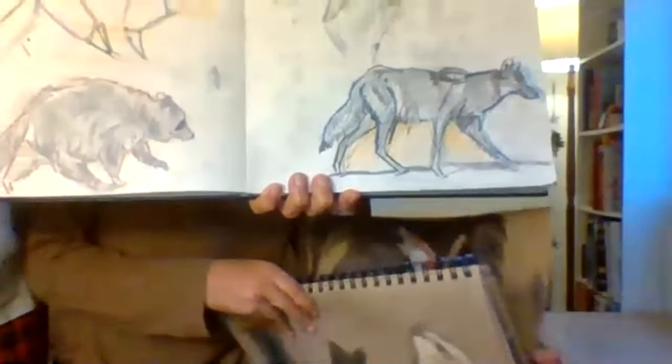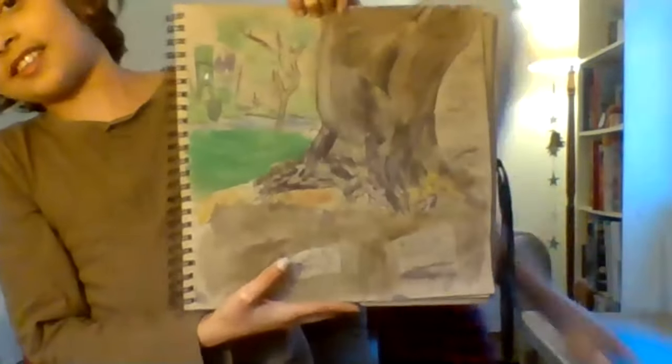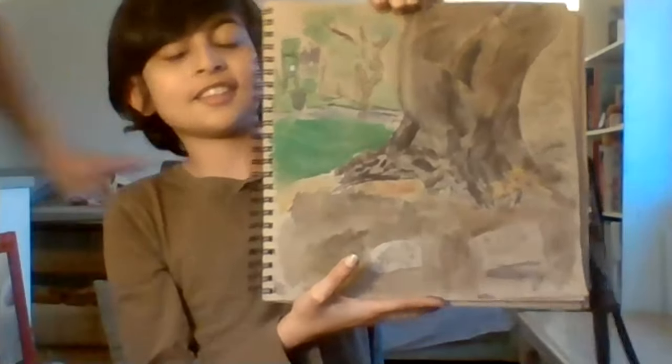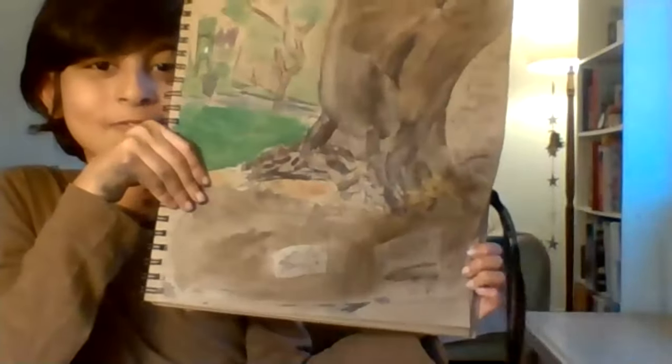As for my nature journal, I just decided to color the thing and turn it into a map. Aren't those roots amazing? Yeah.